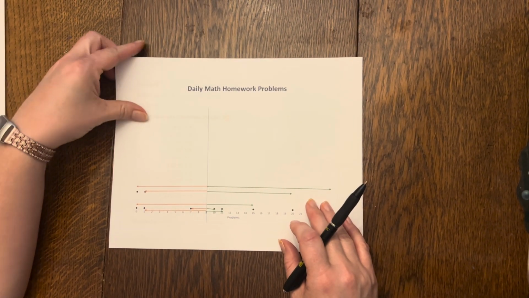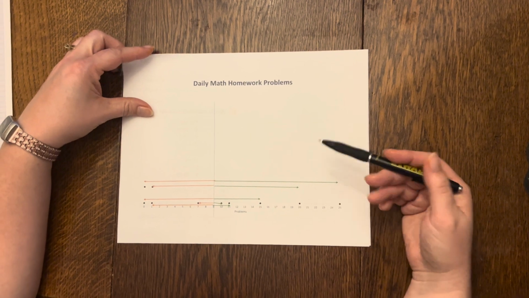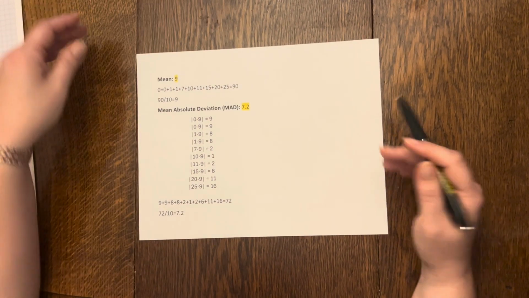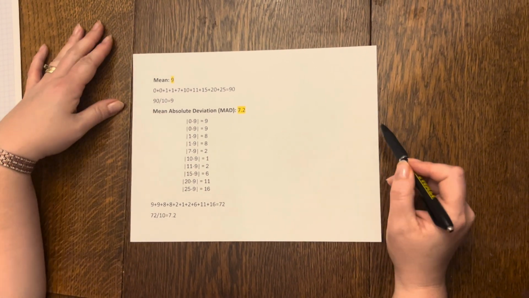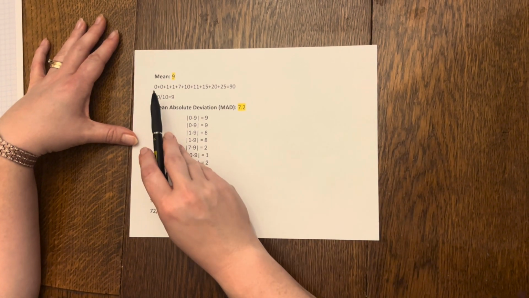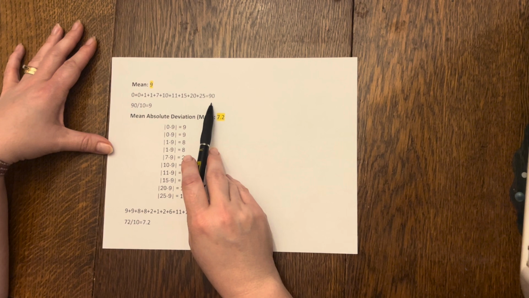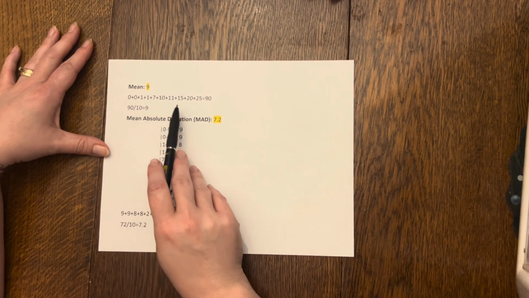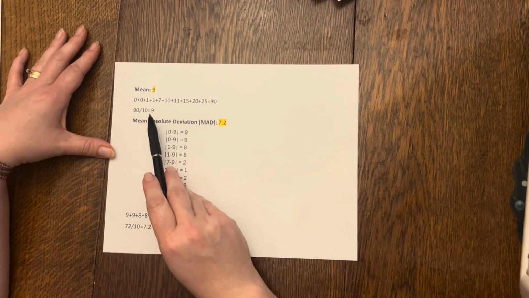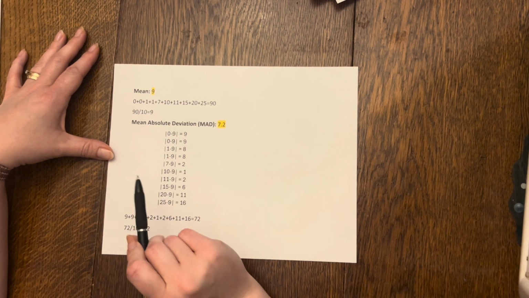And then we want to move students into the actual abstract and formulas phase of figuring out the mean and the MAD. So for the mean, we'll have them add up all the pieces of data, which totals 90, and divide by 10, because that's how many pieces of data there are, to get us an answer of 9 for the mean, or the average.